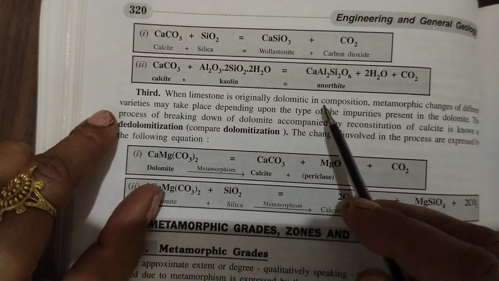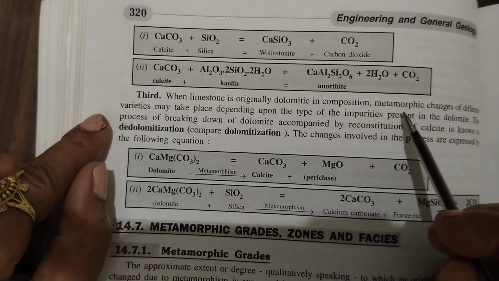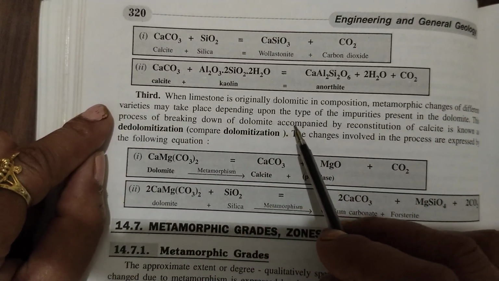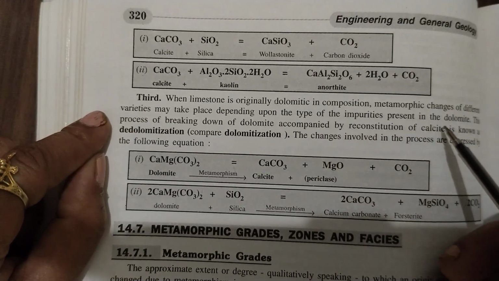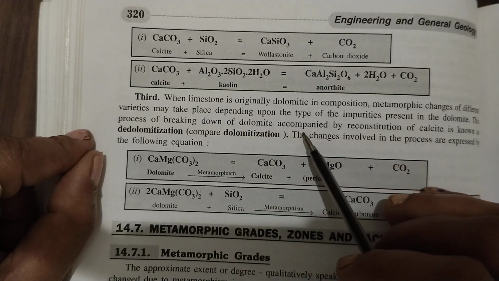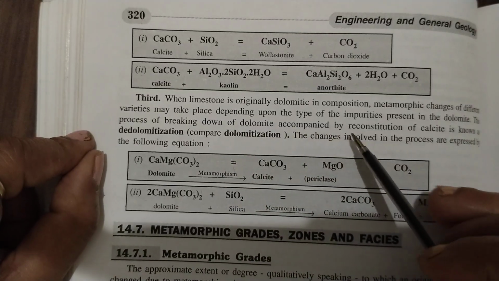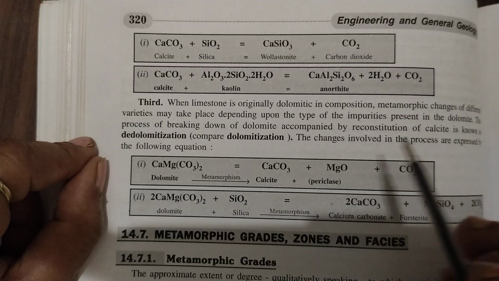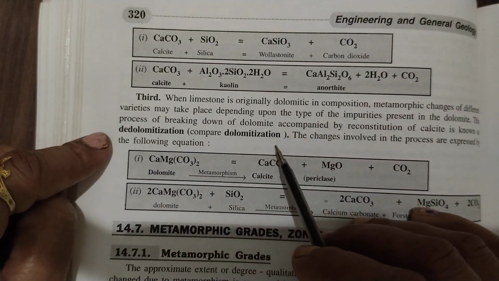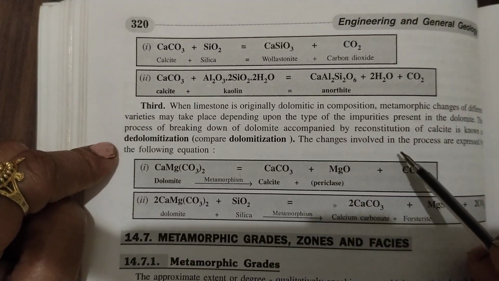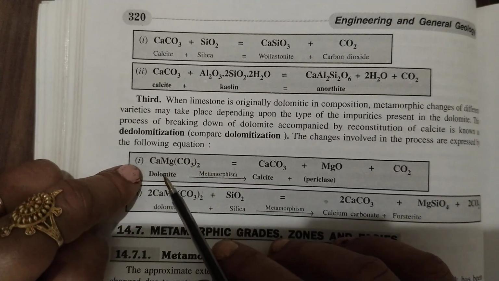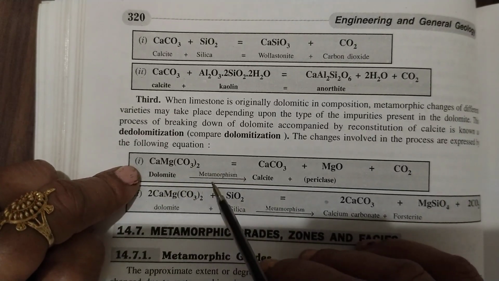Third, when limestone is originally dolomitic in composition, metamorphic change of different varieties may take place depending upon the type of impurities present in the dolomite. This process of breaking down of dolomite accompanied by reconstitution of calcite is known as de-dolomitization.